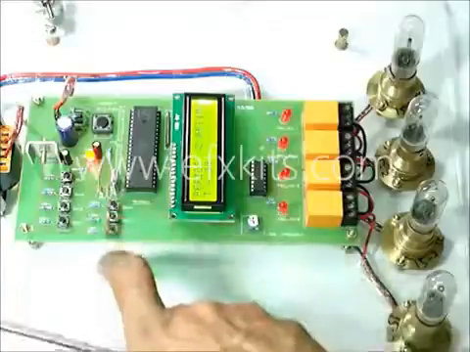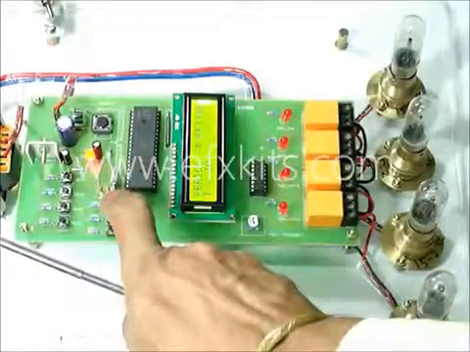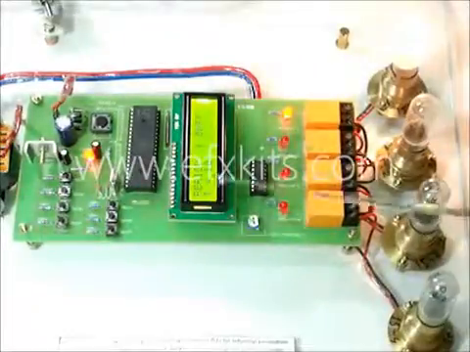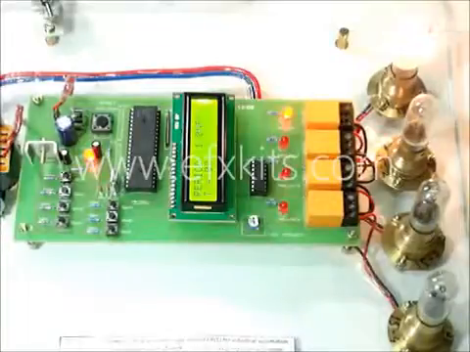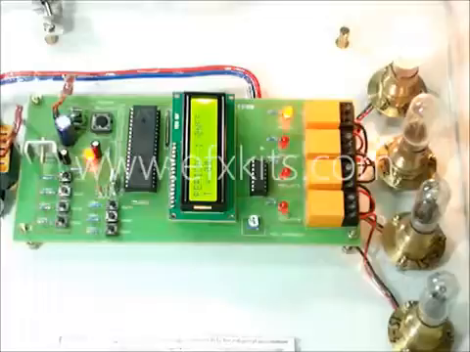Now operation 3, let it be 30 seconds, and operation 4, let it be 30 seconds, and now it starts. You see it starts from 11 seconds now and counts down. After the time is over, it will switch over to the next. This is the timing operation as per my requirement.